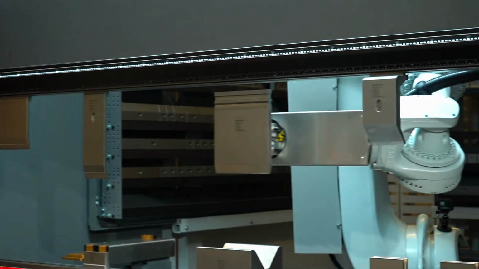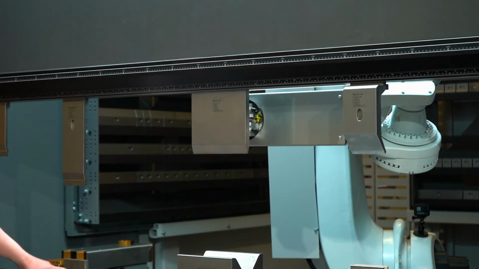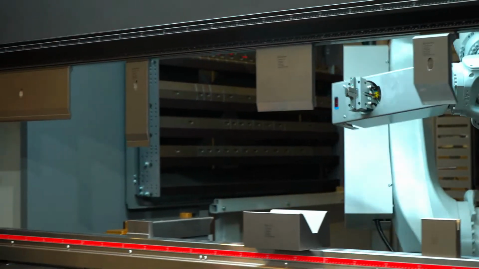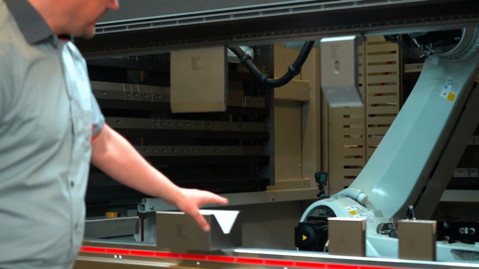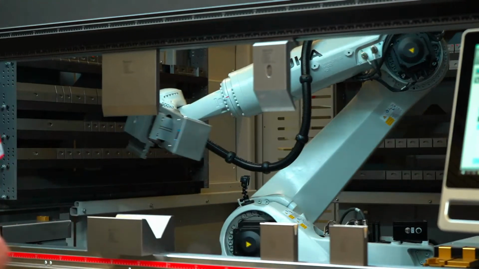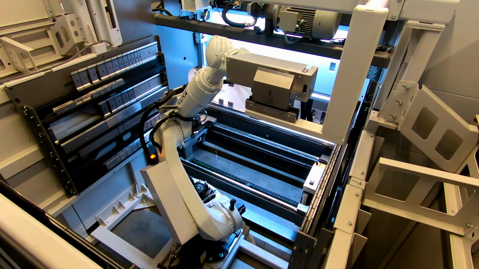And for the bottom tool, as you have seen, we have more or less two different types. This one is 55 millimeters in height. This is 105, a little bit depending on the V opening, and we also have standard tools. The height is 100 millimeters.